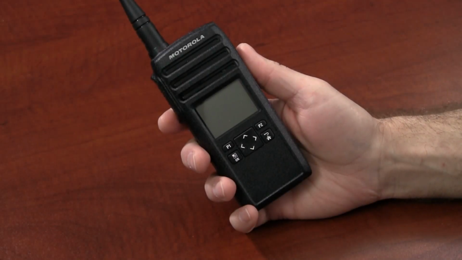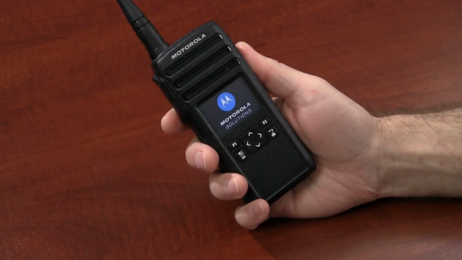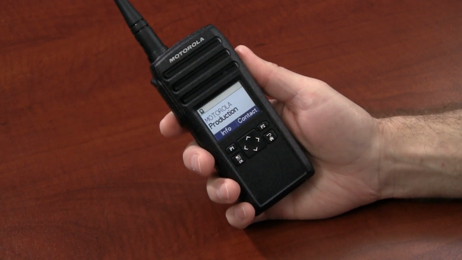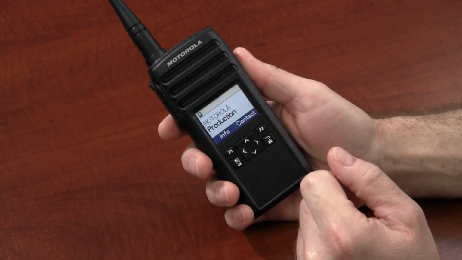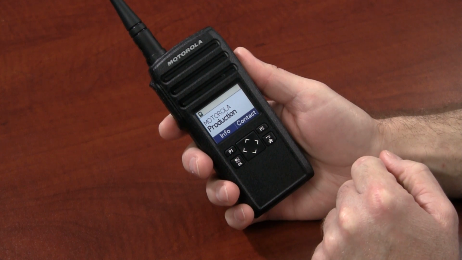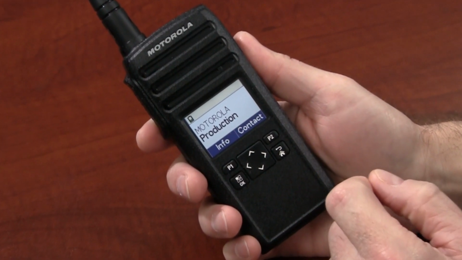Okay, taking a look at the radio here, let's first turn it on. After a quick boot up, you can see the name Motorola here. This is the radio name that we configured in the settings. Production is the name of the channel.